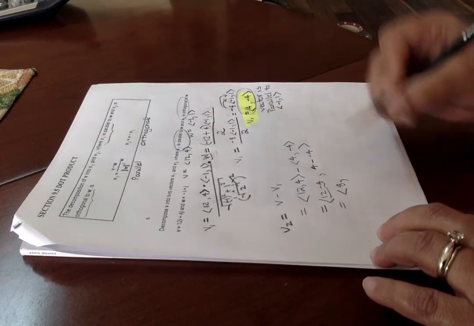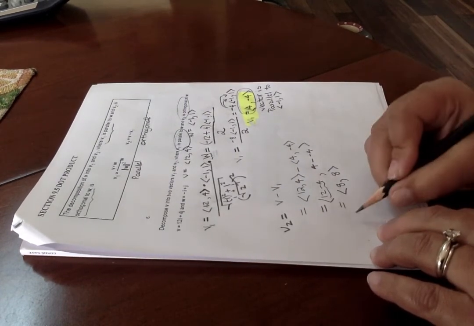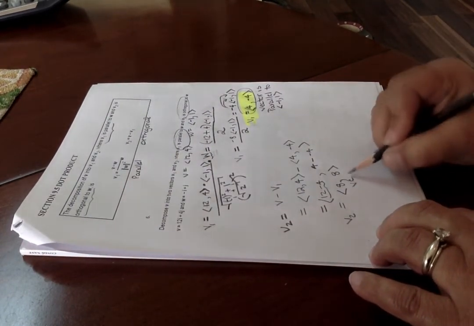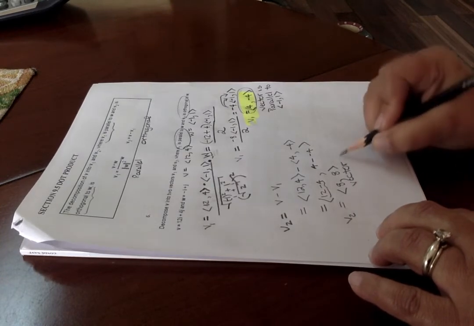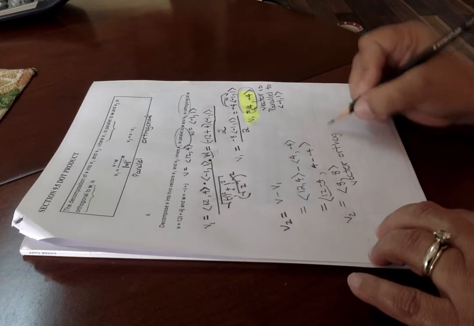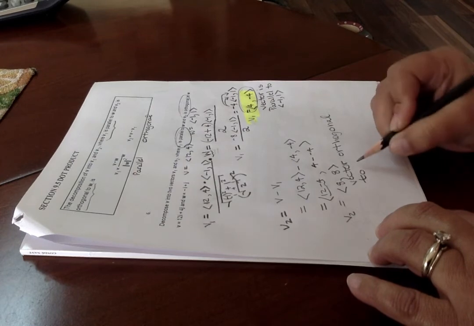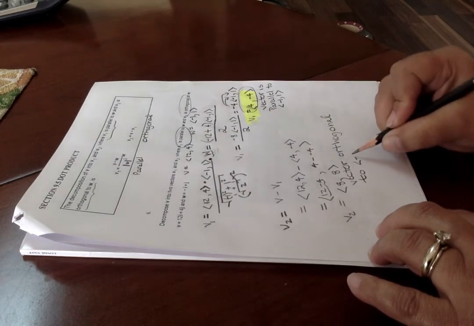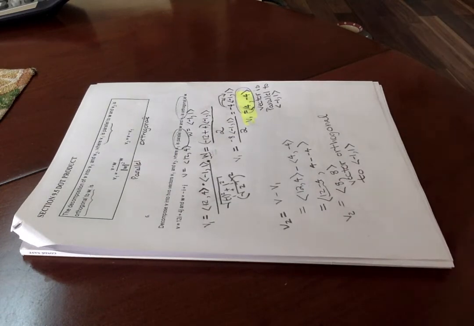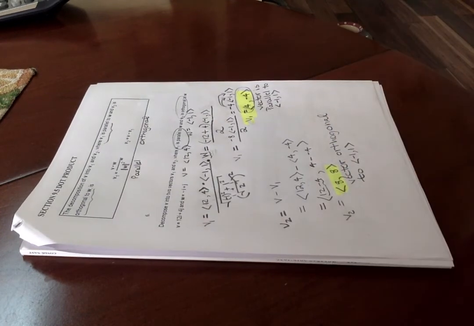This would be 4 plus 4, 8 also. Okay, and this is the vector that is orthogonal to vector W. Okay, so we did the parallel vector to W and we did the orthogonal vector. And that's it.